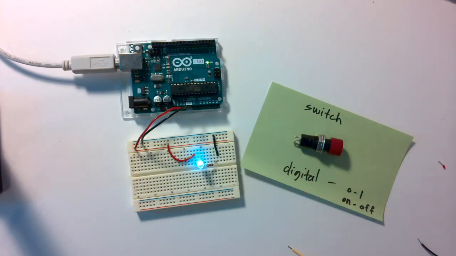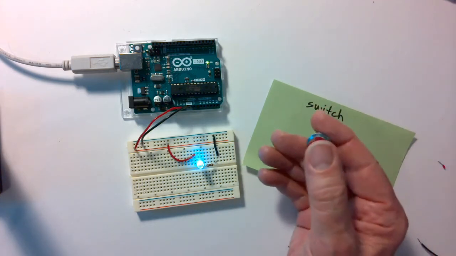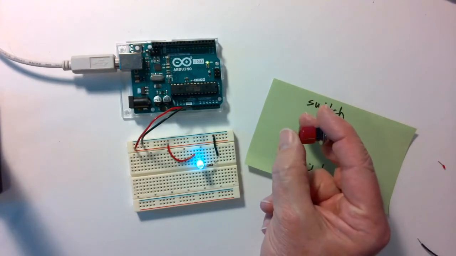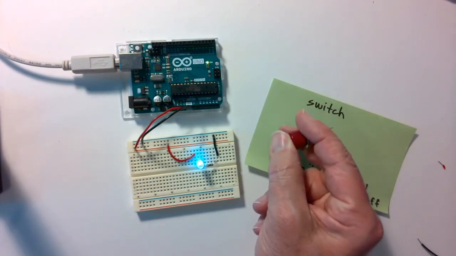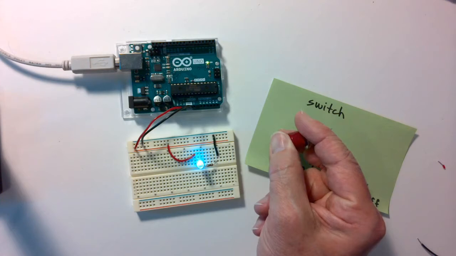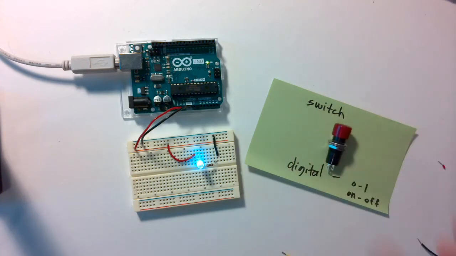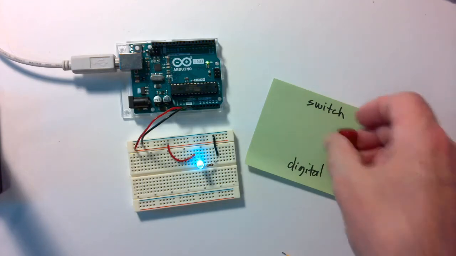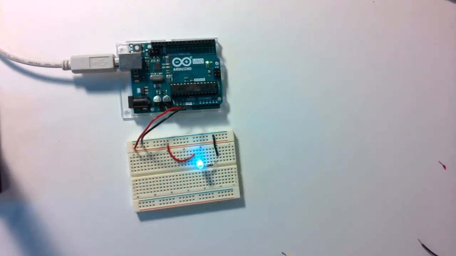So the amount of data going between your computer and the Arduino, at a very low level, it would be a 0 or a 1. I'm not sure which, but let's say that 1 is on. So when I press the switch down, it goes from 0 to 1. That's the idea of digital. It just has 2 states, on or off. And this week we're going to look at analog.